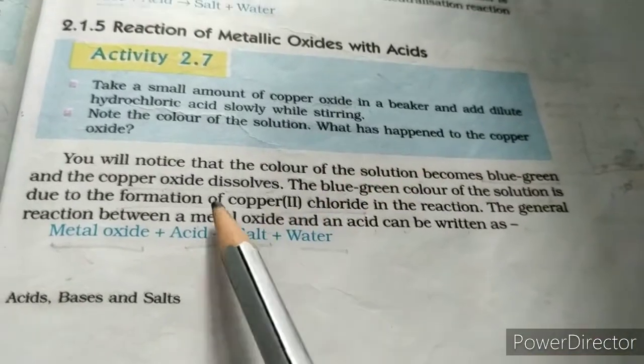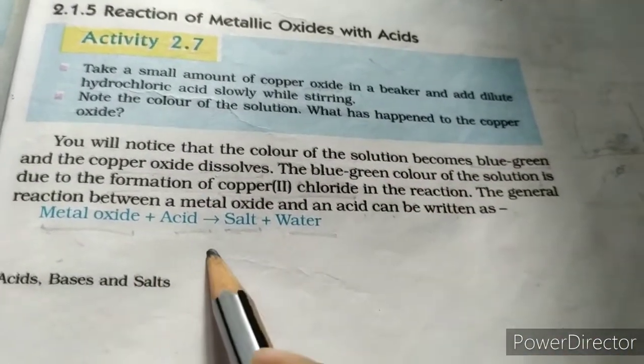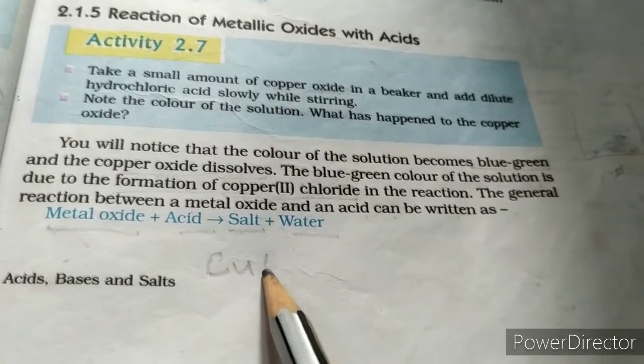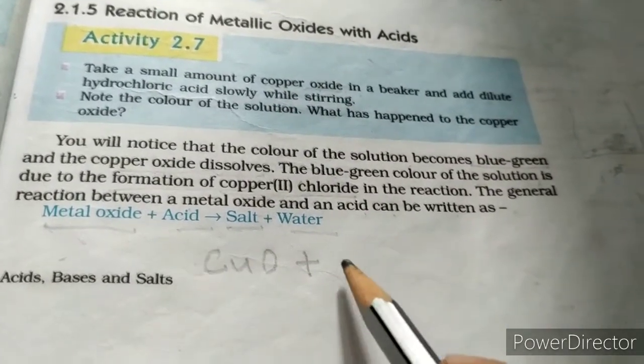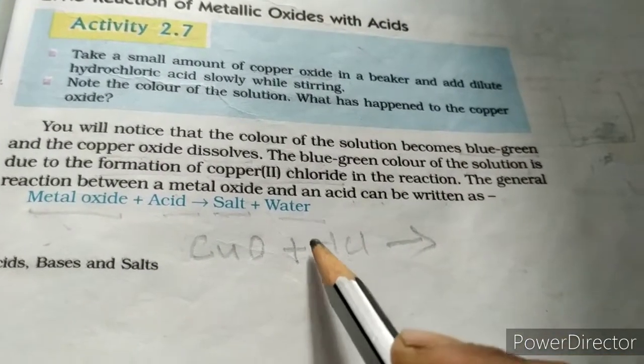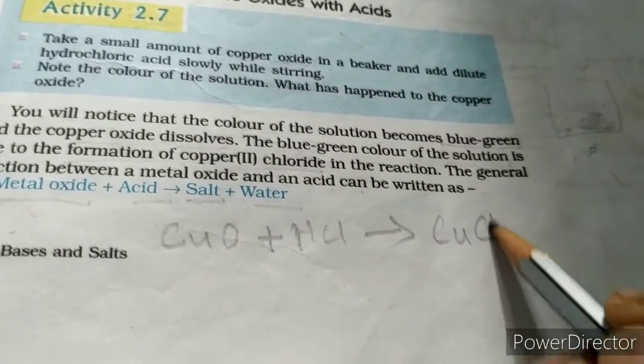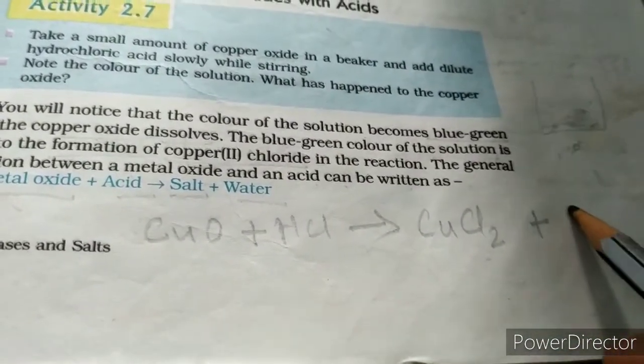If we write the chemical equation of this reaction, we take the metal oxide copper oxide plus the acid, hydrochloric acid. When they react, it will form copper chloride plus water.